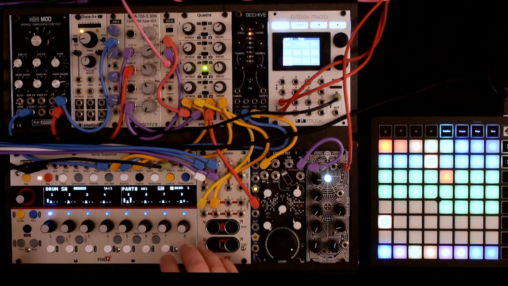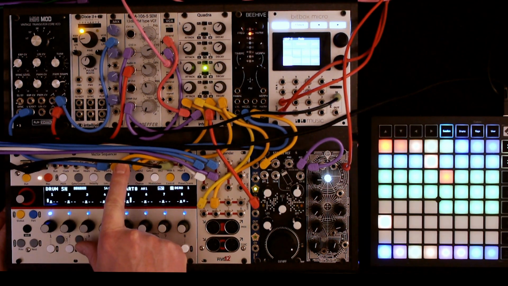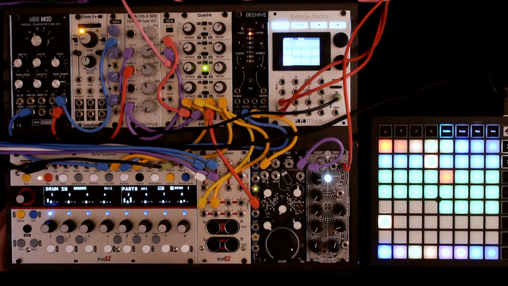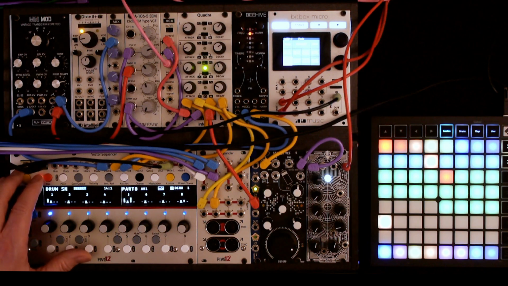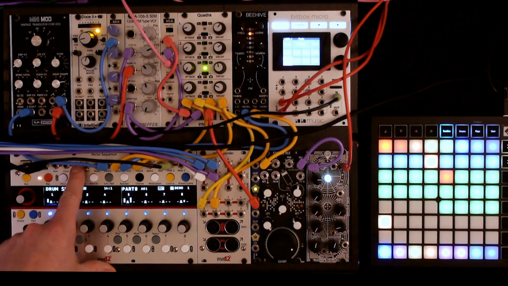Now just a quick tour of all the outputs. We have 2 sets of pitch, gate, and velocity outputs on board. We have 4 more sets on the expander. We have USB A and B ports on board. Run, clock, and reset jacks. These are bidirectional. They can be used for inputs or outputs, to send sync or to receive sync.